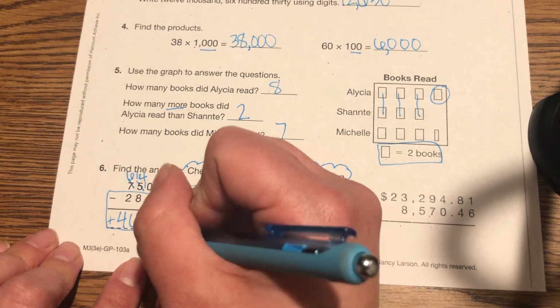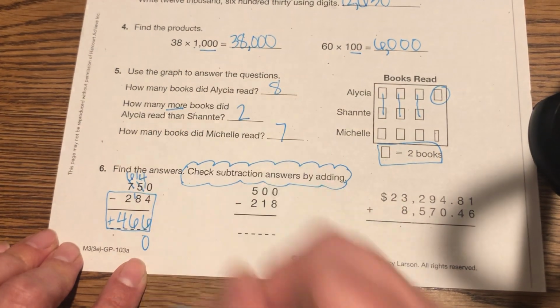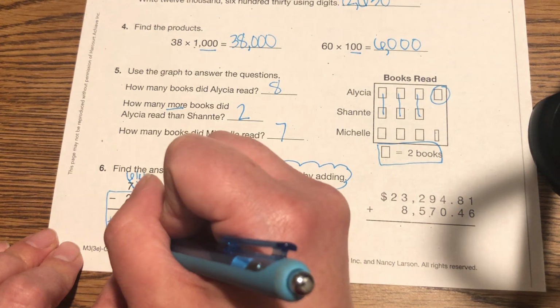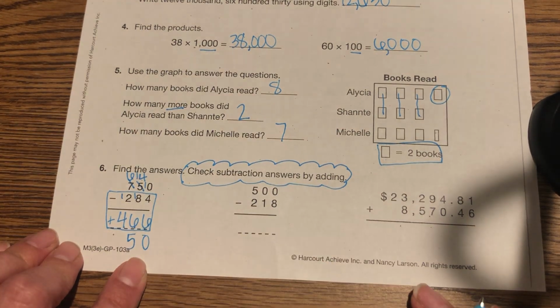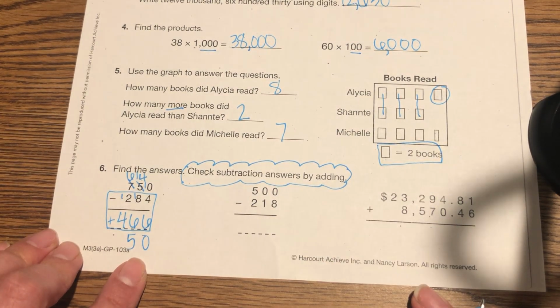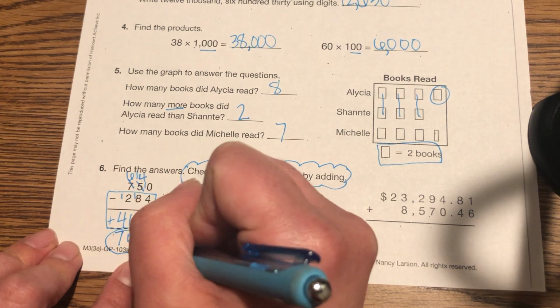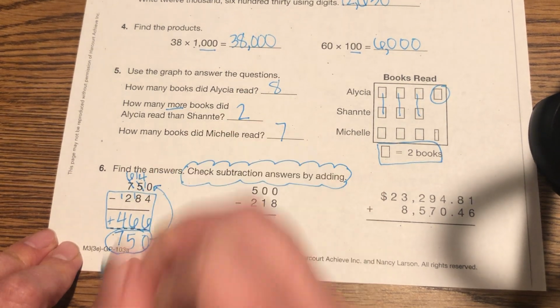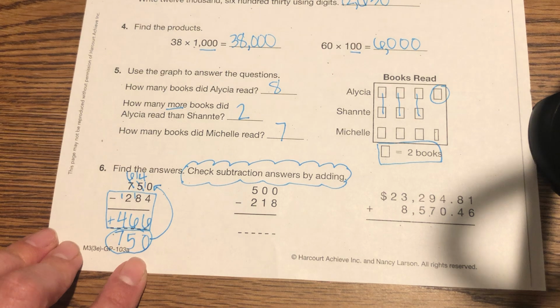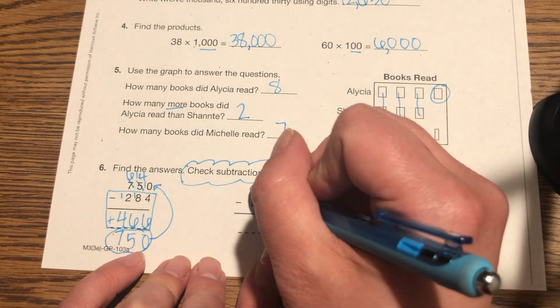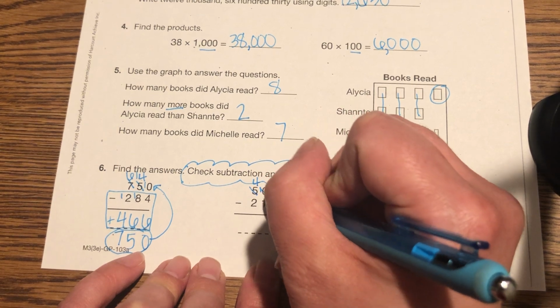4 plus 6 is 10. Carry my 1. 1 plus 8 is 9. 9 plus 6 is 15. Carry my 1. 1 plus 2 is 3. 3 plus 4 is 7. Okay, does this number equal that same number we started with? Yes, it does. It works. Okay. I am going to start by just carrying.